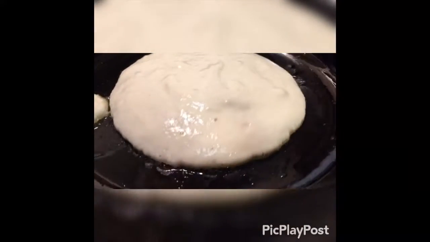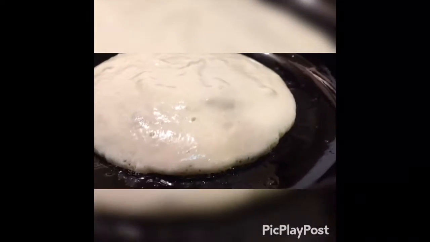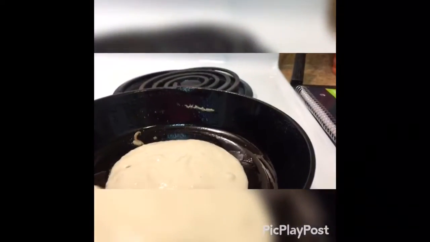As you can see, an endothermic reaction starts to take place as we see the pancake starting to sizzle on the sides and steam rising from the pan.